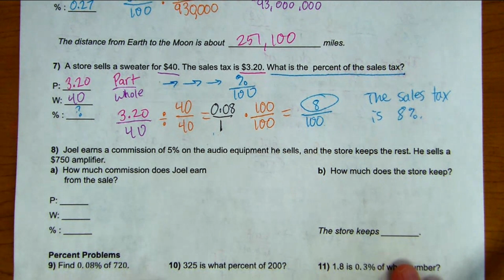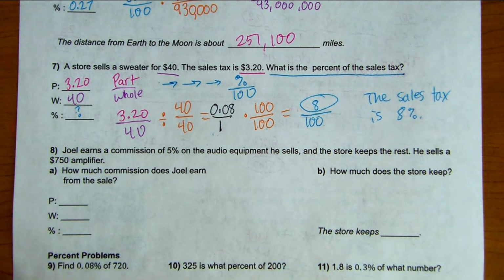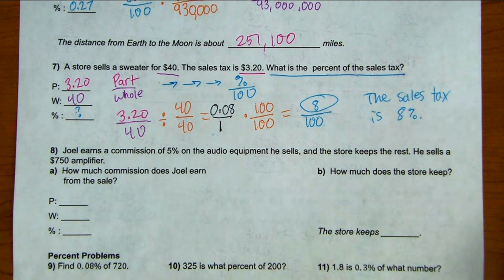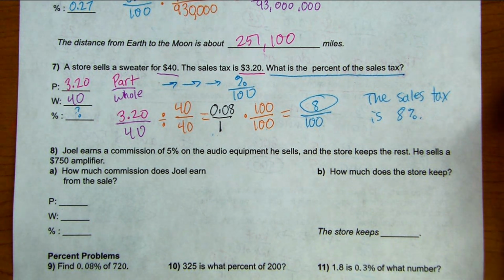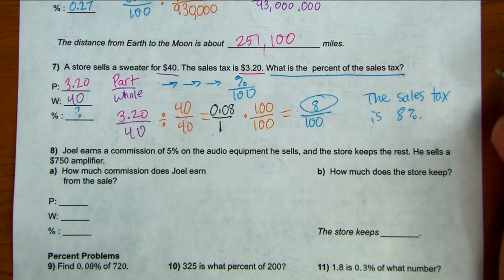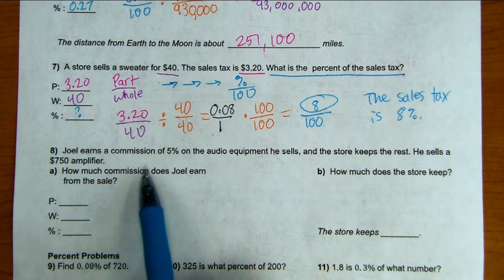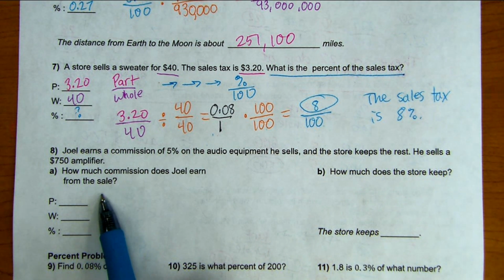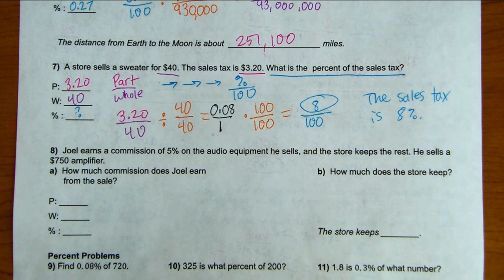All right, next up, Joel earns a commission of 5% on the audio equipment he sells, and the store keeps the rest. He sells a $750 amplifier. So we want to figure out two things. We want to figure out how much commission Joel earns from the sale, and we want to calculate how much money the store keeps as a result of that.